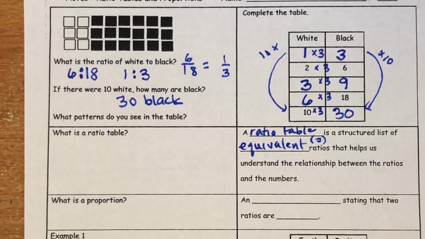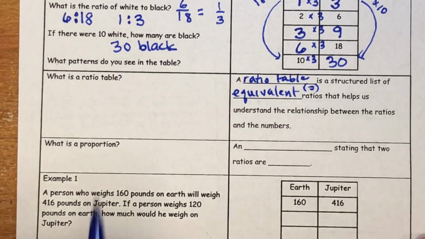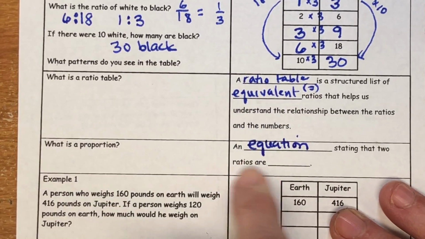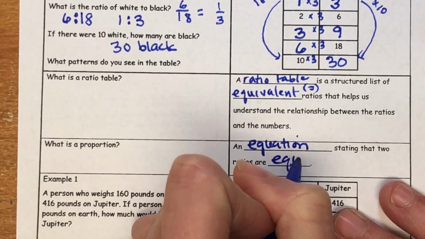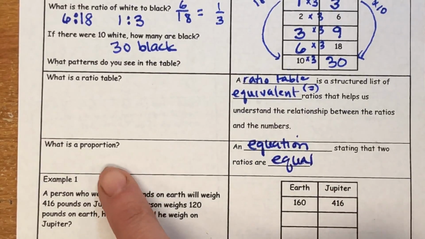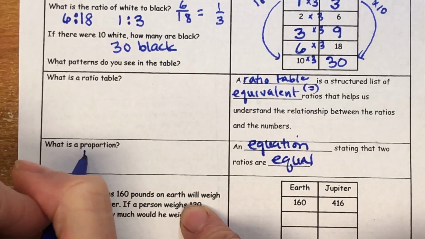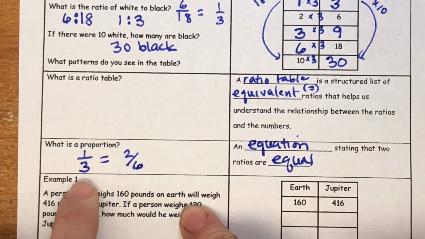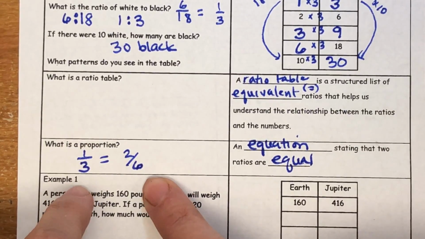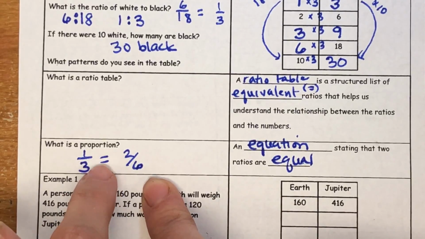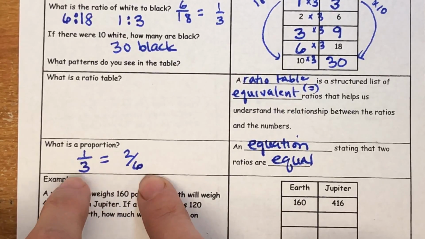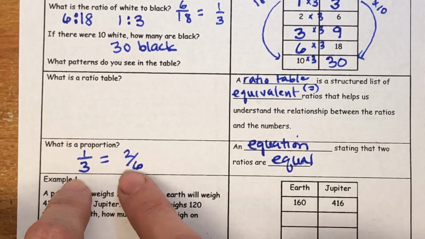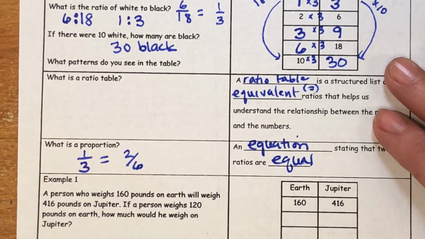They're equal. What is a proportion? A proportion is actually an equation stating that two ratios are equal. Okay? So a proportion, all you're really doing is saying 1 to 3 is equal to 2 to 6. 1 to 3 is a ratio. 2 to 6 is a ratio. So basically it's an equation because there's an equal sign. So all you're saying is two equal ratios. That's a proportion. So 1/3 is equal to 2/6. This is a proportion. Okay?